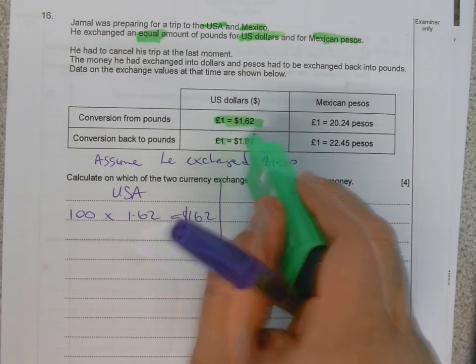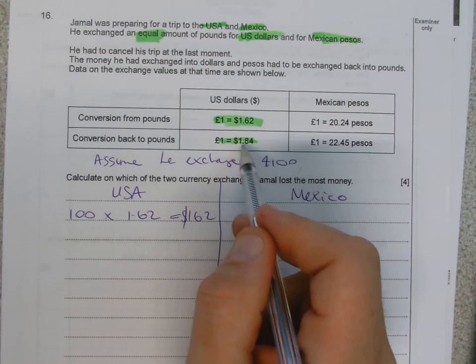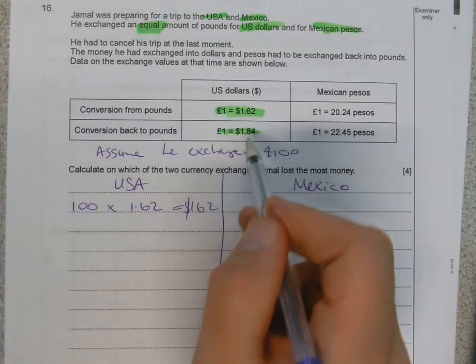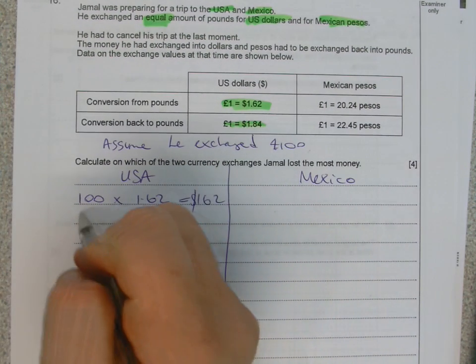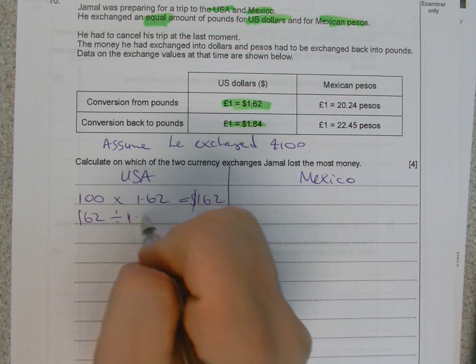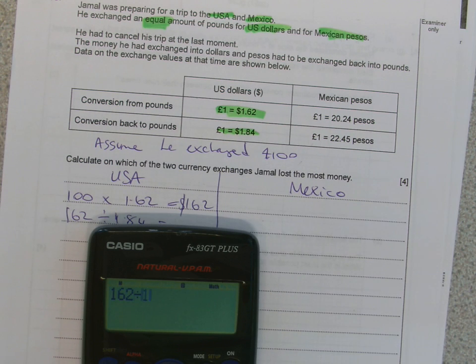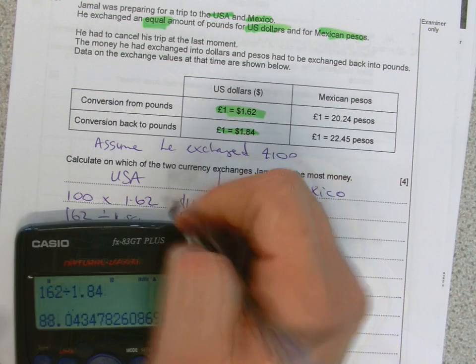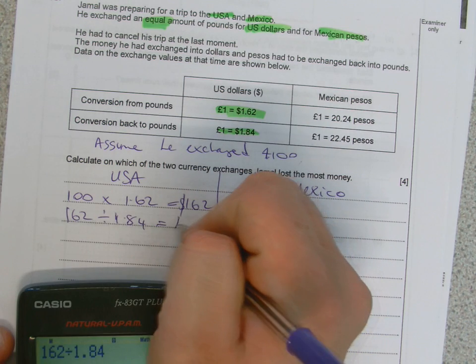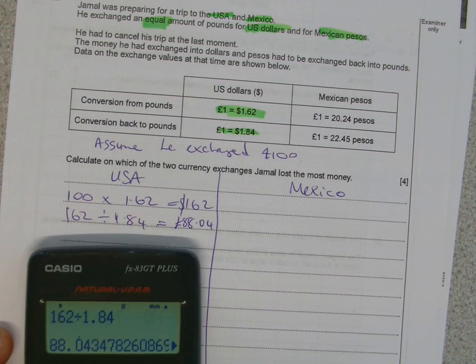So then when you convert it back to pounds, there's a different exchange rate because time goes on and you have different exchange rates. Exchange rates change. So then, of course, when you change it back into your own currency, you need to divide. Okay, so we use the calculator. 162 divide by 1.84, and that comes to 88.04. Okay, it comes to a nasty-ish number, but in terms of pounds, it's £88.04 when you round that.